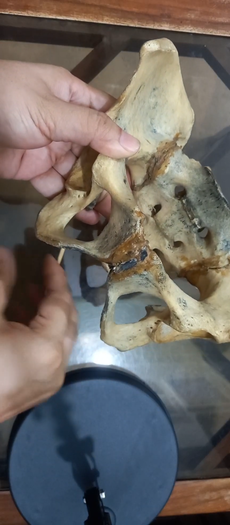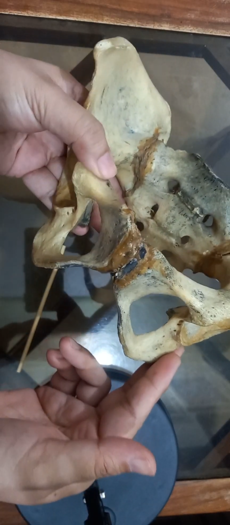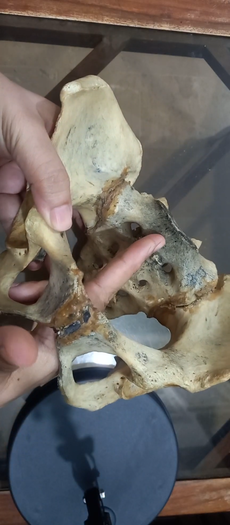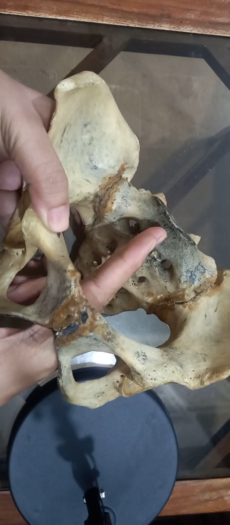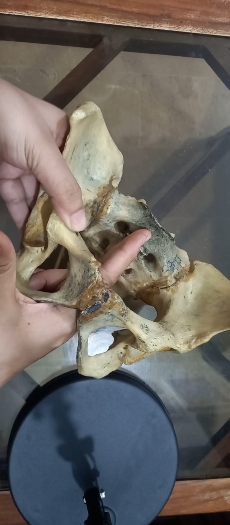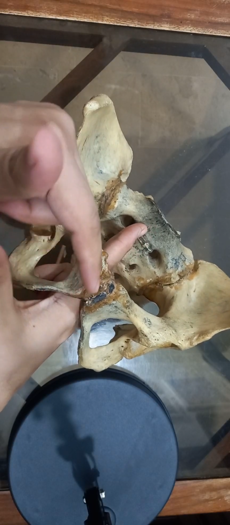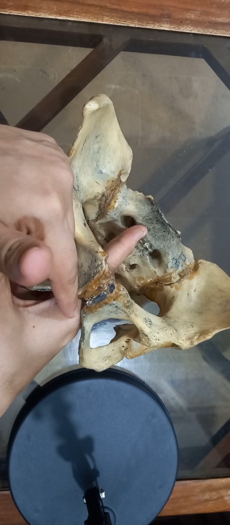And remember one thing here, that we can only measure the diagonal conjugate, and we can measure it on pelvic examination like this. We pass two fingers, and we try to palpate the sacral promontory, and after that we place the other hand on the lower margin of the pubic symphysis.